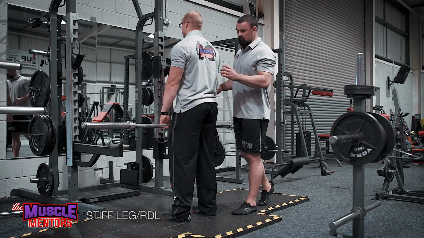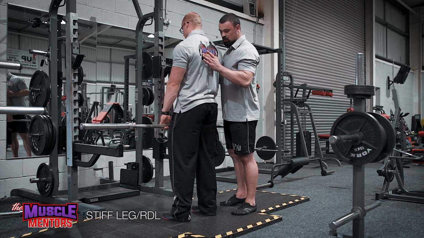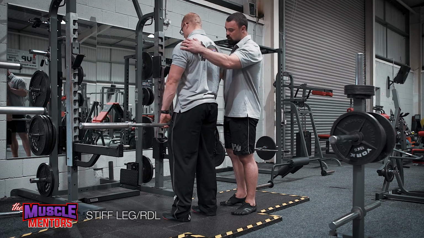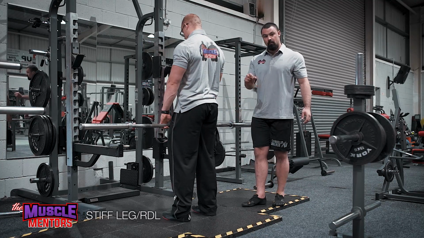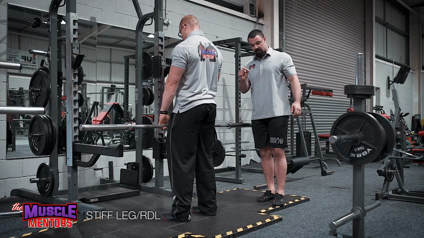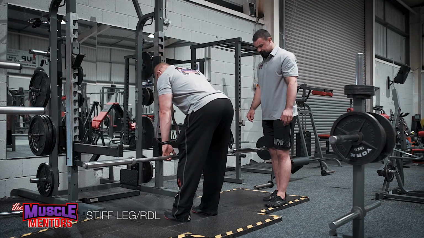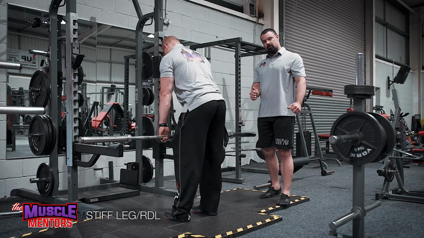Now, first key consideration, a lot of strength and stability through the spine, shoulders are locked, lats are switched on here. They're creating a lot of force to hold that bar in place and hold the spine in place. He's going to think about keeping his knees a little bit more extended through this variation and shifting the hips back.